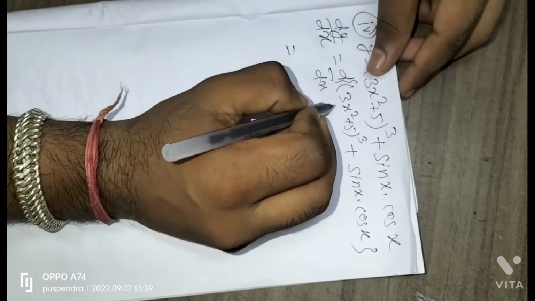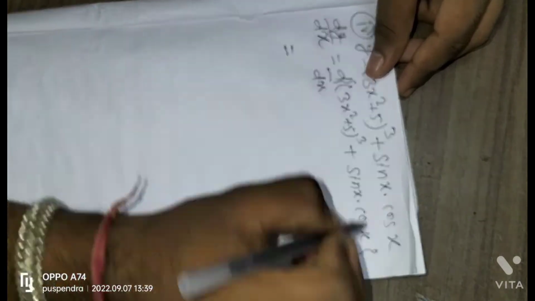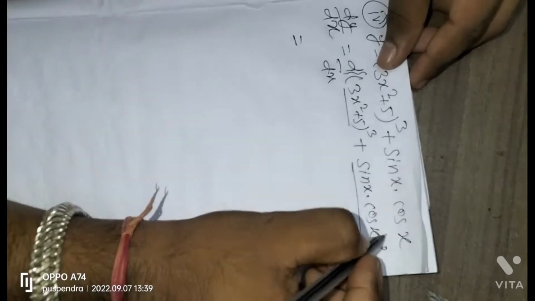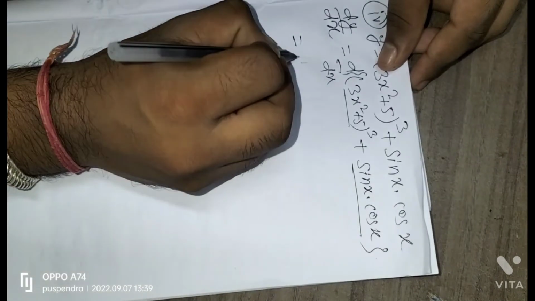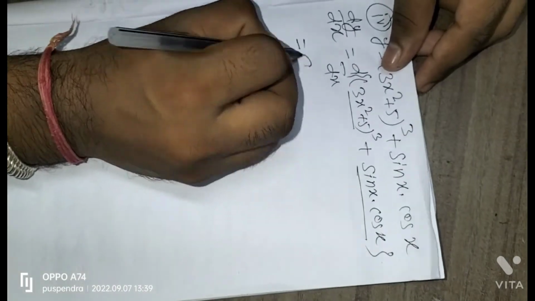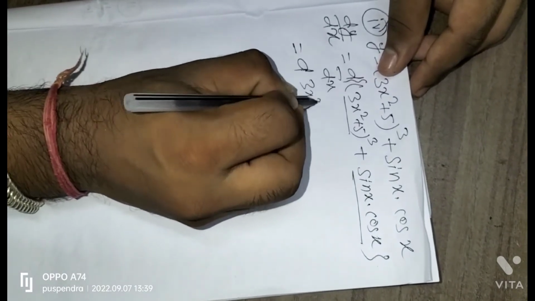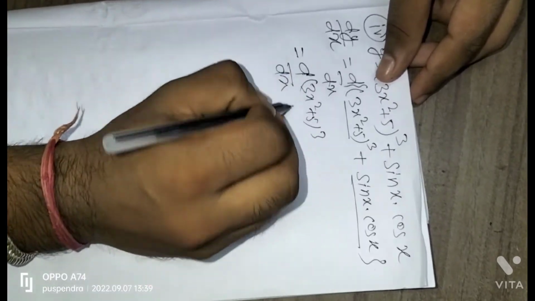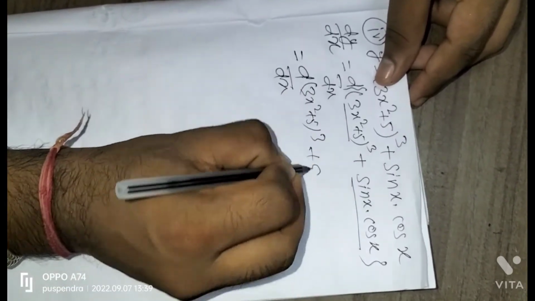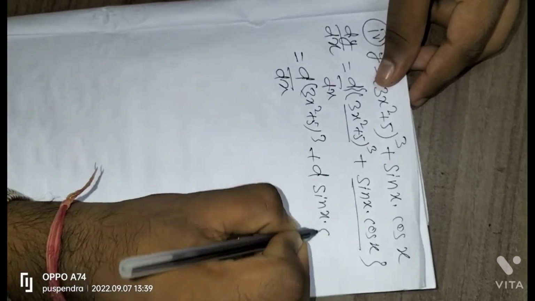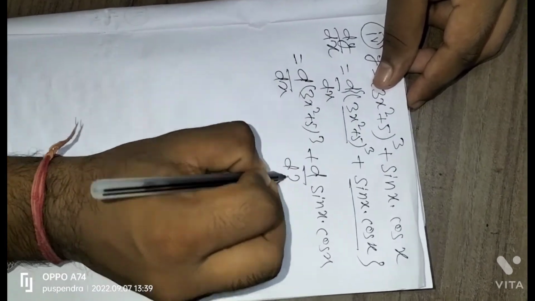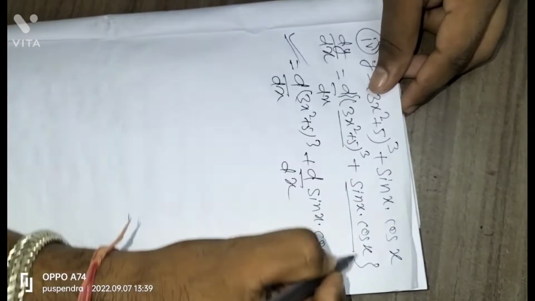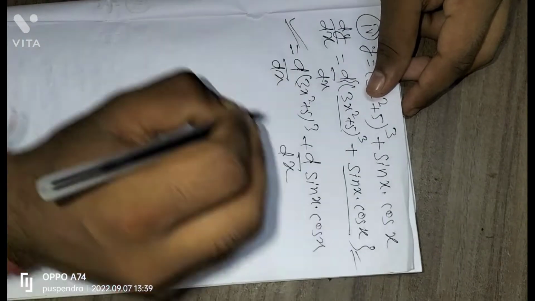Now this is in the form of the formula d(u plus v). This is u, this is v. If you know this step, d of (3x square plus 5) to the power 3 with respect to dx. What we did here, we separated this term, plus d of sin x into cos x with respect to x. If you know this step, then you can do it directly. You do not need to do this first step.